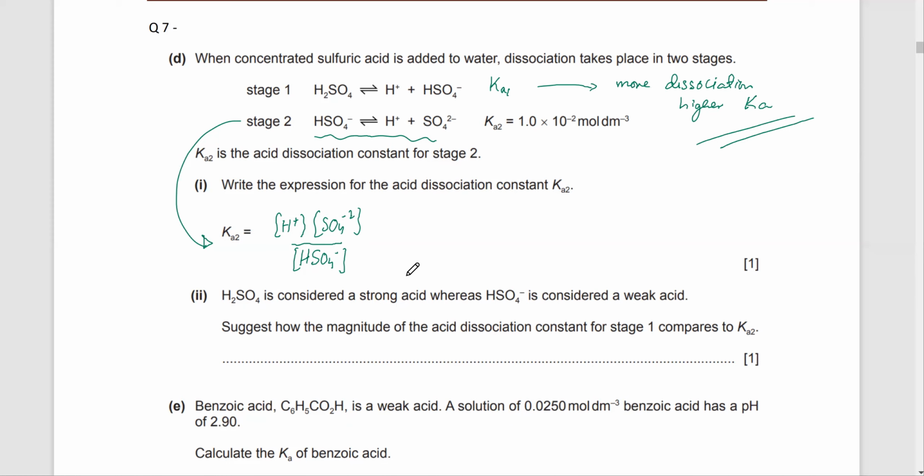Okay, is this clear? Aisha, is this clear? Sara, is this clear? Abu Rera? Yes, sir. Yes, sir.